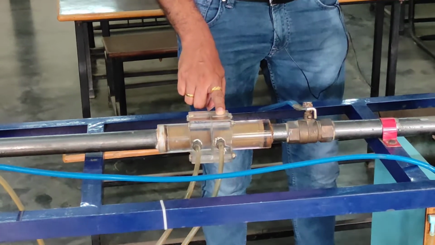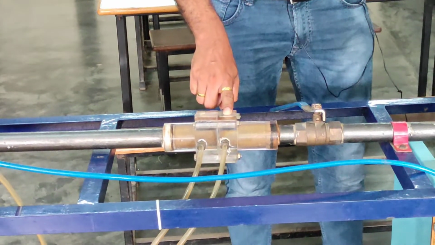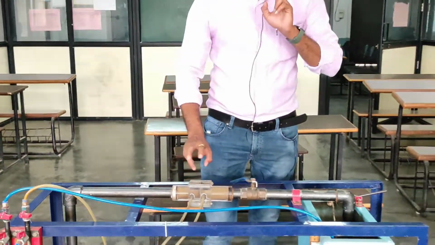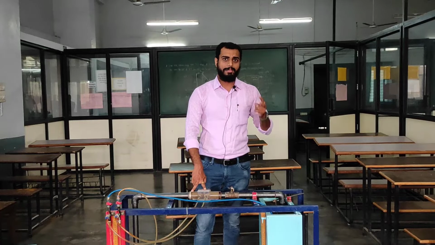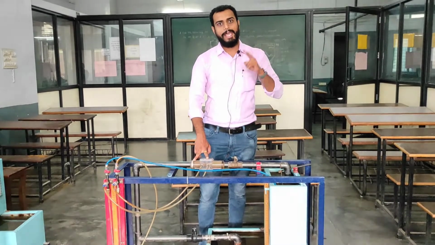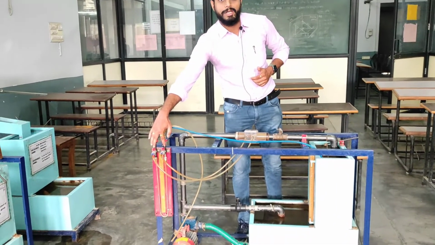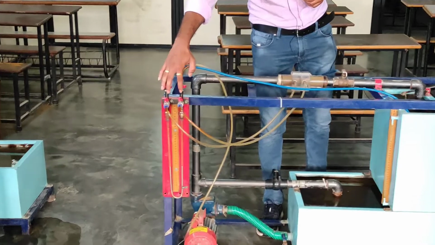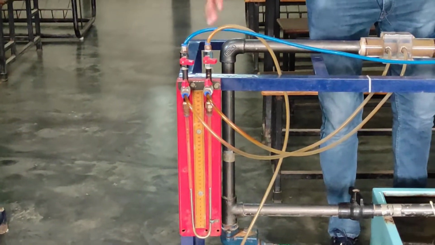Vena contracta, as you are very well aware, is the minimum diameter of the jet through the flow. Now A1 and A2 we can find out; that is given in the manual. The other thing we have to find out is H, the manometric head. For that, we will observe the reading of the U-tube manometer. The difference between the two limbs in the mercury will be observed as x, so we have to convert x into h.